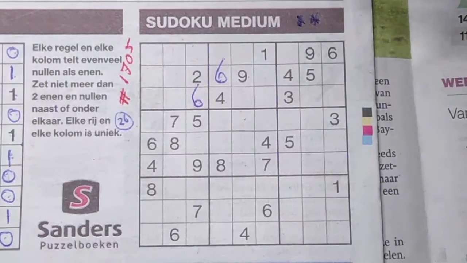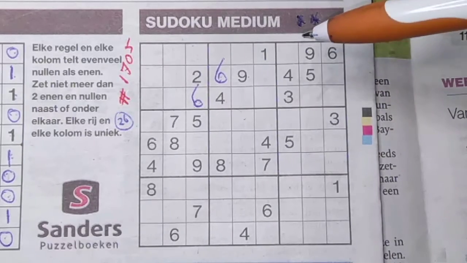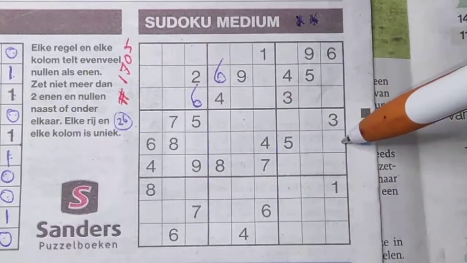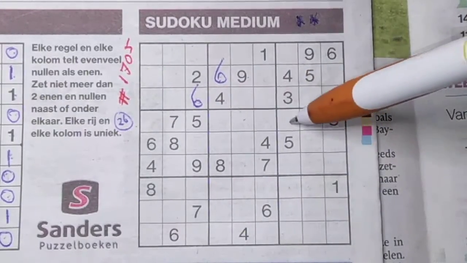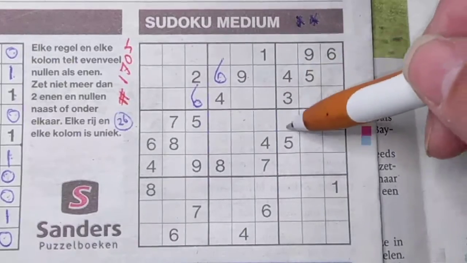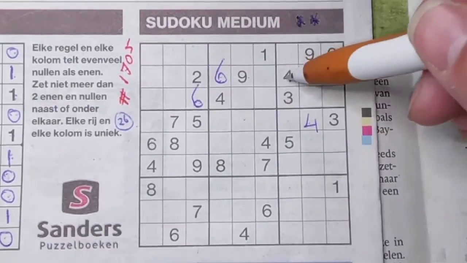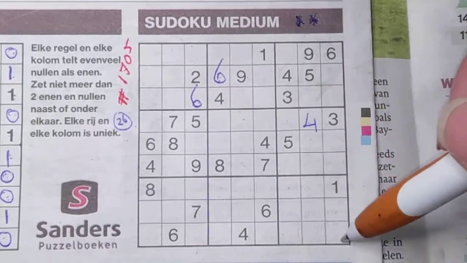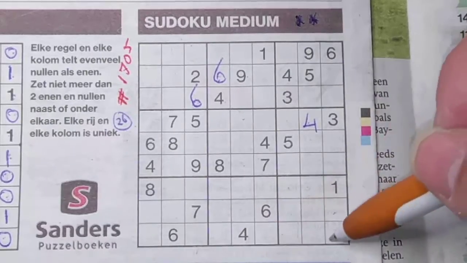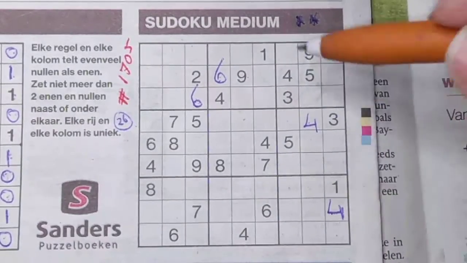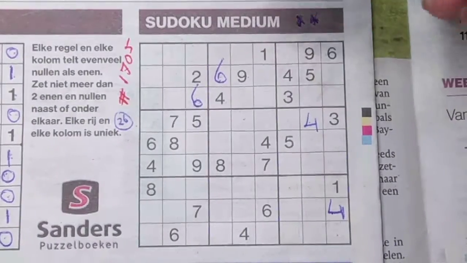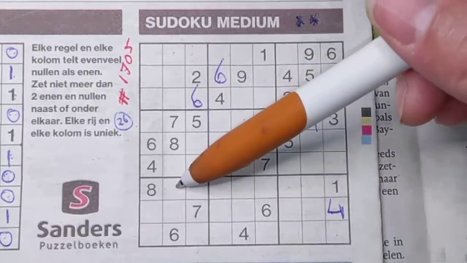How about the number 4 in this row, the 4 in the middle row, so the row above. The only 2 places for the 4 should be here or there. We see therefore no 4 there, 4 should be here. 4 in this column, 4 in the column next. So in the last column, the only 2 places for the 4 should be here or there. We see therefore no 4 there, 4 should be there. Then I cannot continue with the 4.